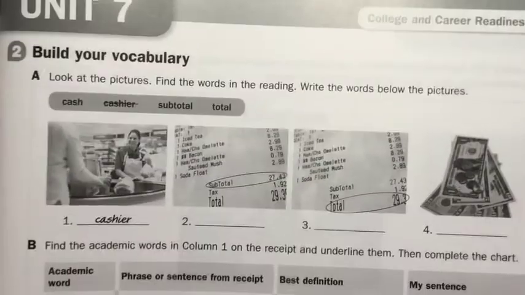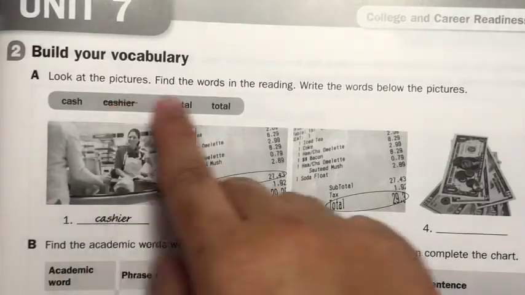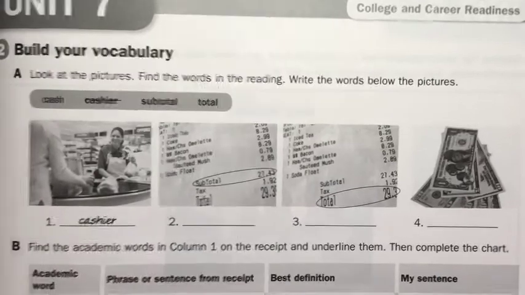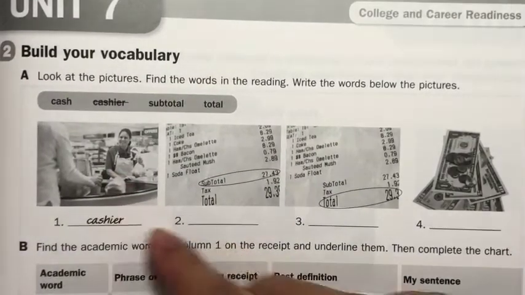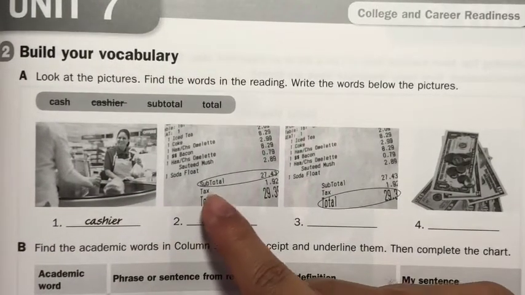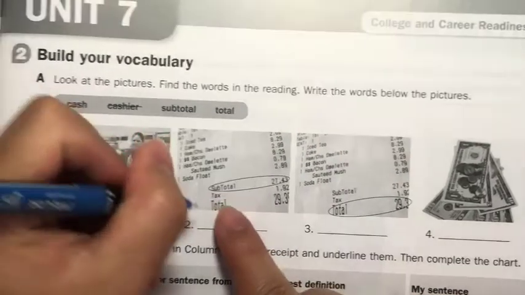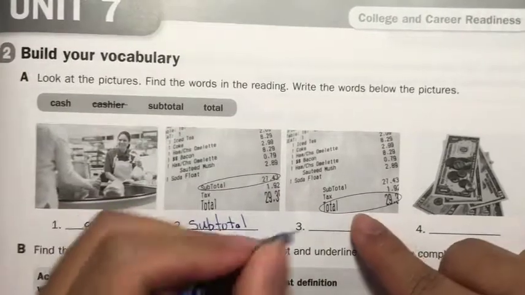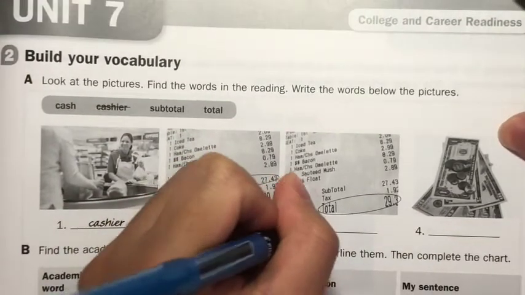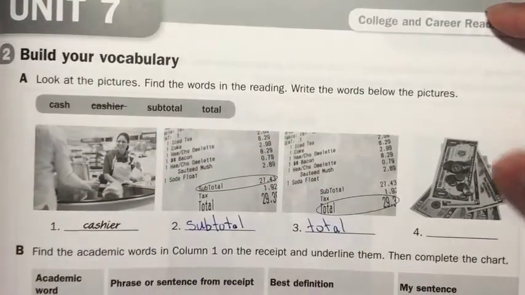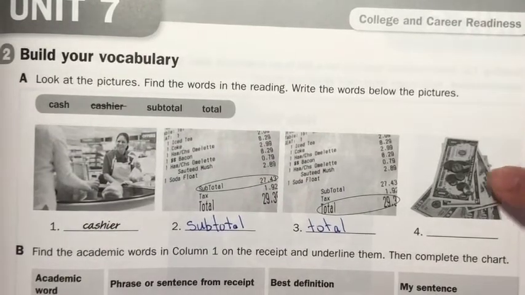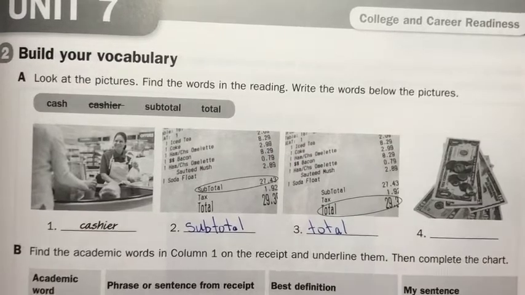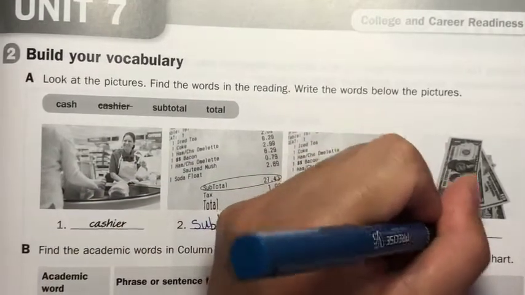So let's look at the pictures and then write the words down here. Number 1 is a cashier. 2, the word subtotal is circled, so subtotal. 3, the word total is circled, so we write total. 4, we have paper money and we have coins. What do we call paper money and coins? We call it cash.